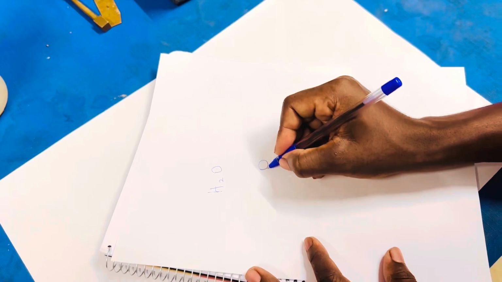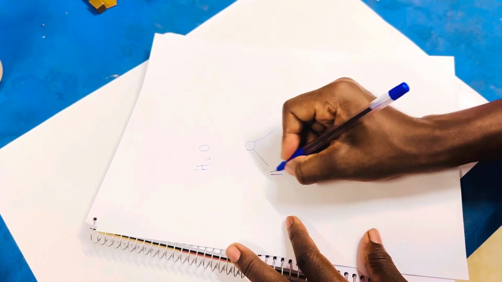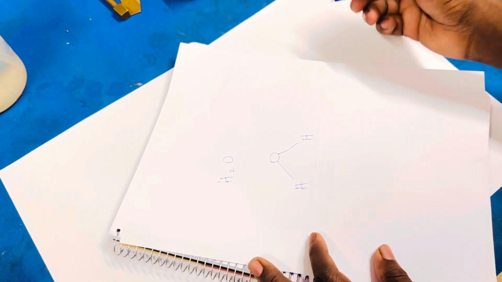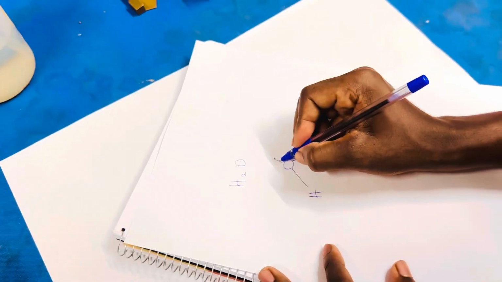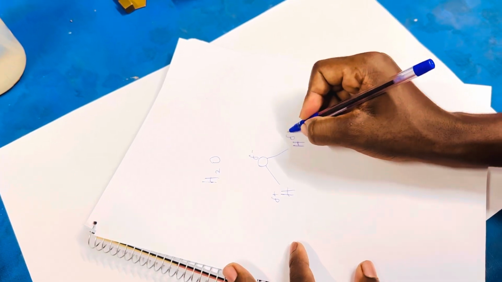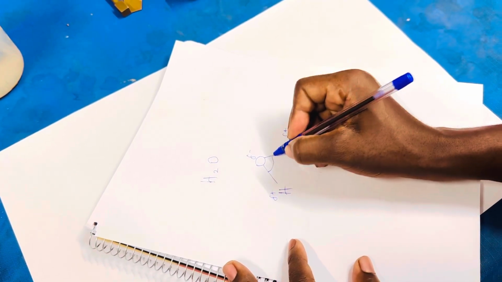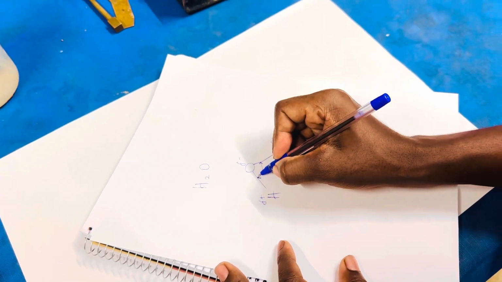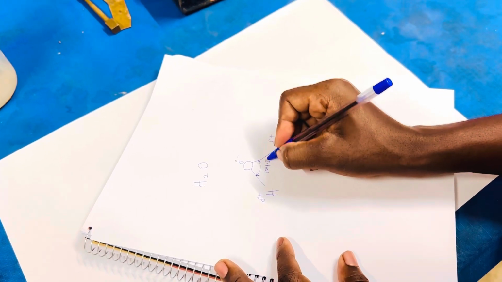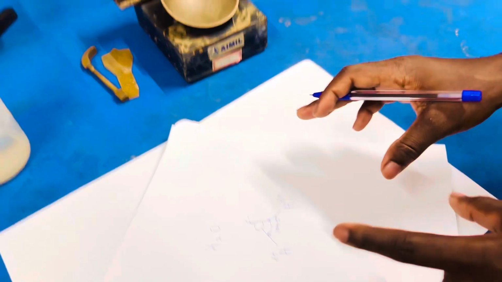So if this is oxygen, this is hydrogen and hydrogen. Due to the bonding, it will form partial charges. Here will be partially negative, but this will be partially positive, and this will be partially positive. And the angle between this structure of water is 104.5 degrees. So this is the structure of water.